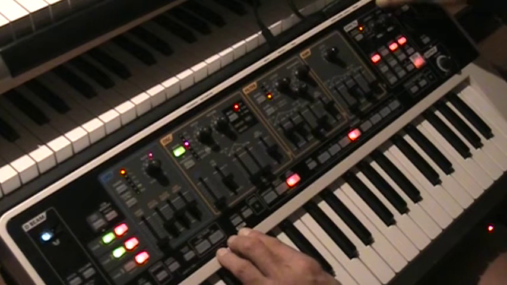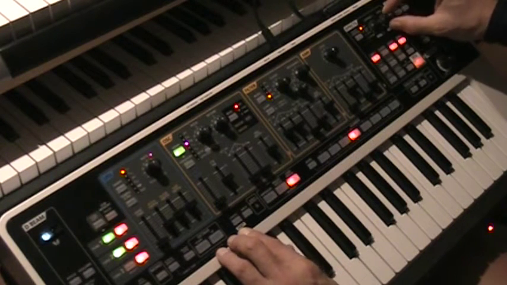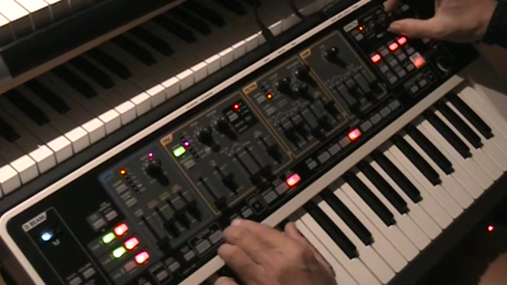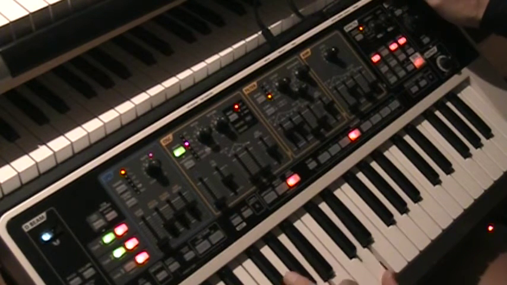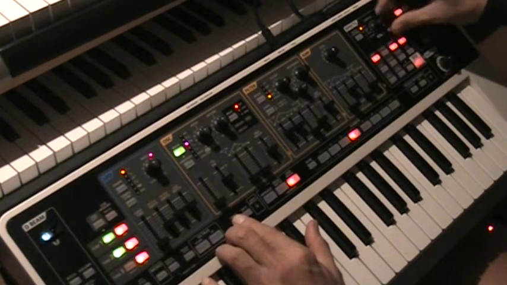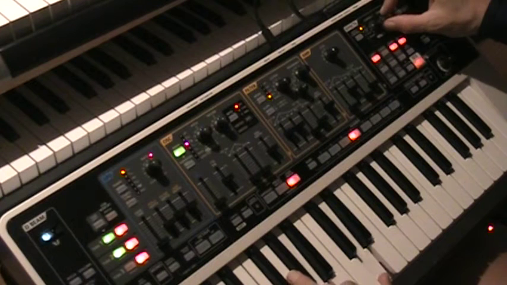Now we're going to control the color of the distortion with the level knob, by holding down the shift key. So let's hold down the shift key and turn that all the way to the left. And now I'm going to turn it all the way to the other side. So you can hear how much tone was taken out of there now.